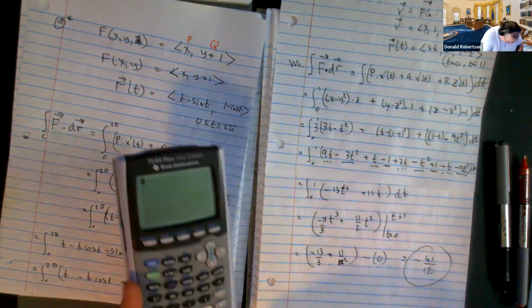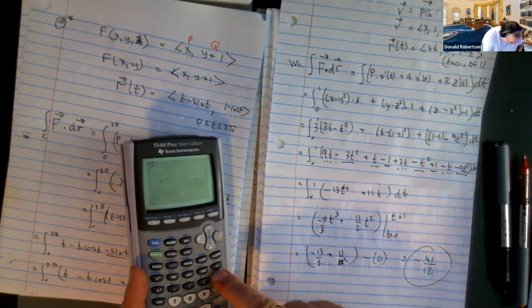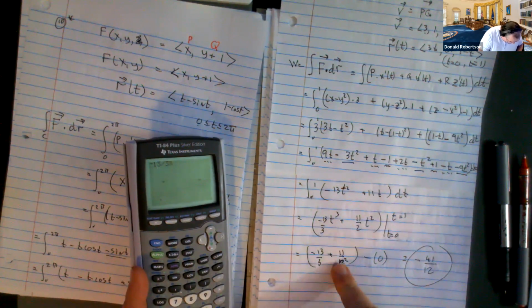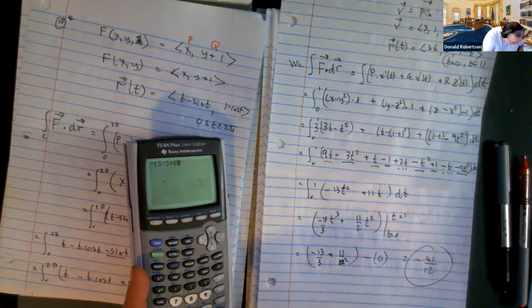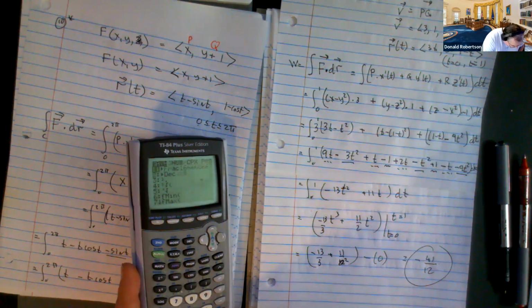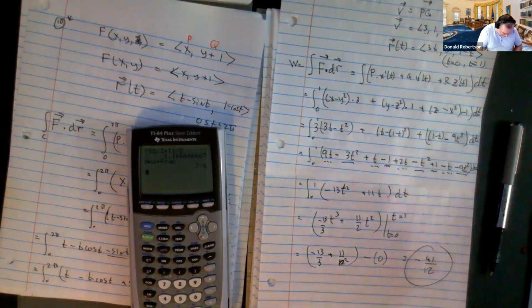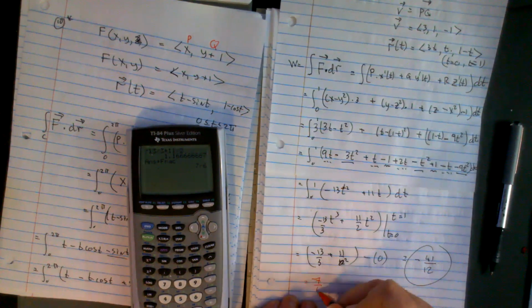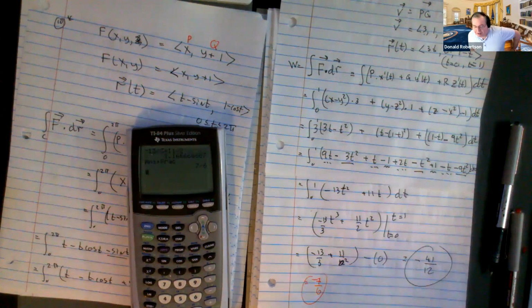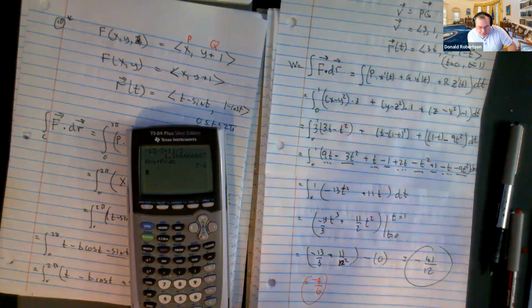So negative 3, there, almost did it there. Negative 13 thirds, plus 11 halves, that's going to be positive now, which is also okay. 7 sixths. I can live with 7 sixths. That is what I got. Right. Of course, check anywhere along here, because I may have a plus where it should be a minus. And the process is correct. In this case, this would require 7 sixths units of work to do that journey through the force field.